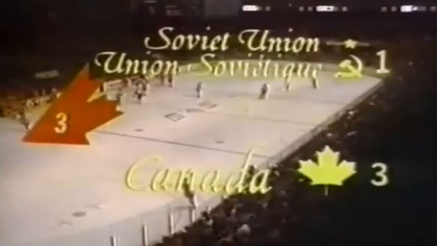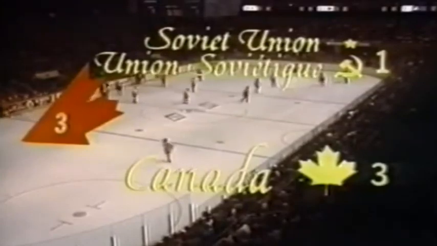And he steers it down the ice. Canada 3, the Soviet Union 1. Babanov backs it in, icing against Team Canada. This is Canada Cup 76 on CTV. We played 3 minutes and 30 seconds here in the third period. Canada 3 and the Soviet Union 1.